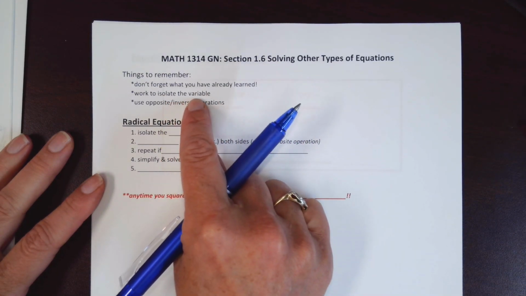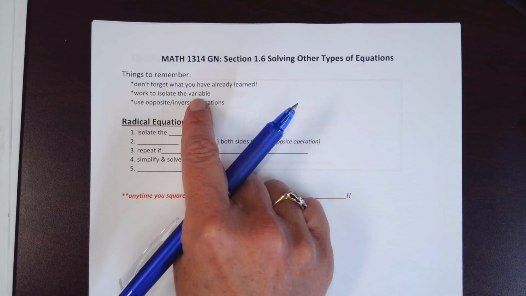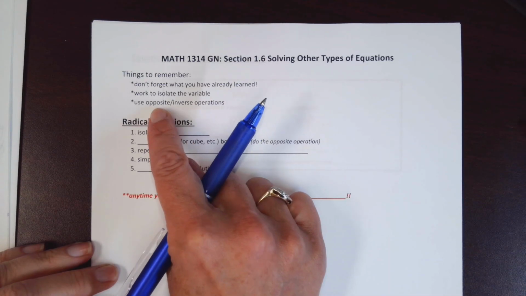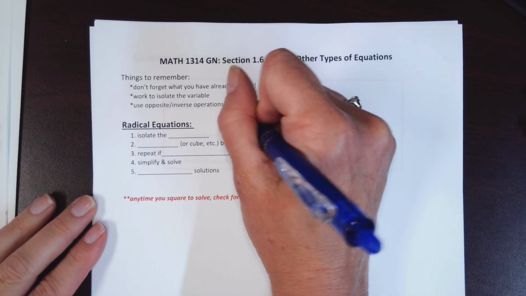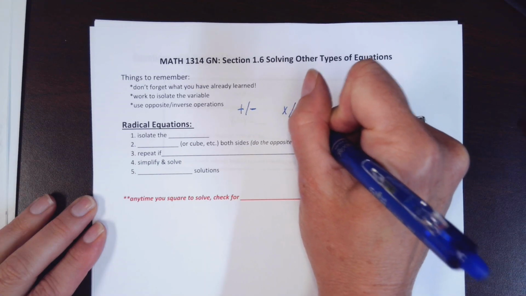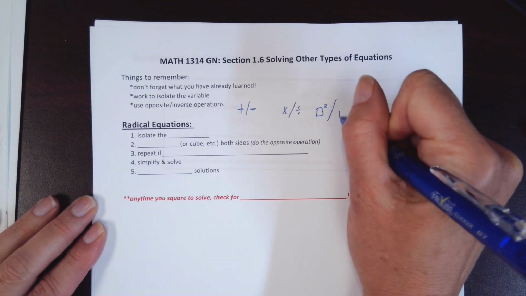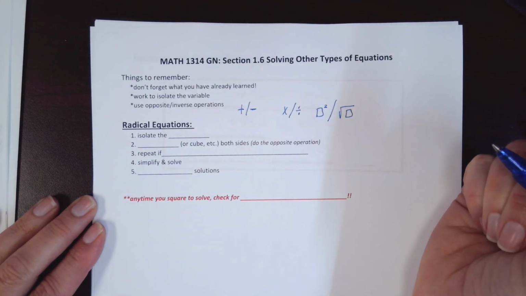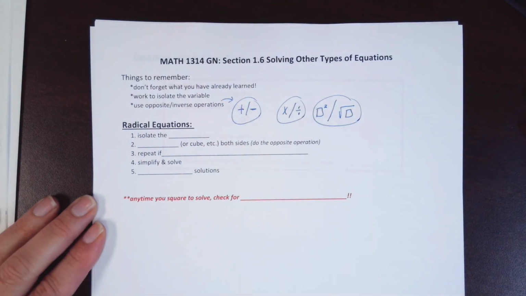Make sure that you're working to isolate the variable. You're solving to figure out what values for x will make your equation true. So you want to get x, that term with x, by itself somewhere. We always want to solve using opposite or inverse operations. So for example, addition and subtraction are opposite operations. Multiplication and division are opposite operations. If I have something that's being squared, taking the square root of that thing. Those are opposite operations. So those are examples of opposite or inverse operations.